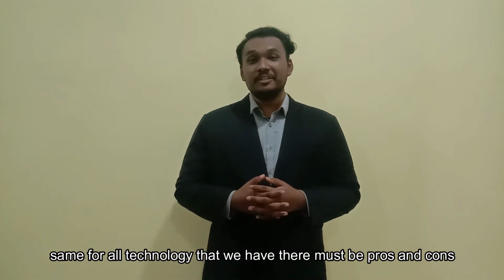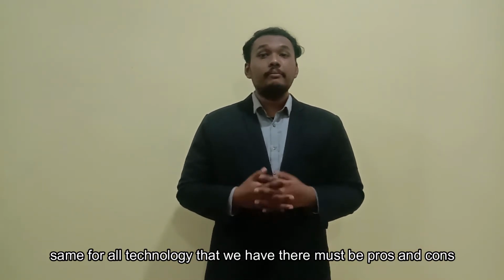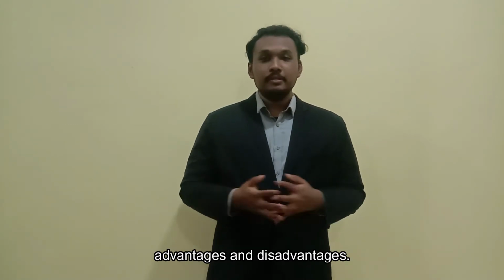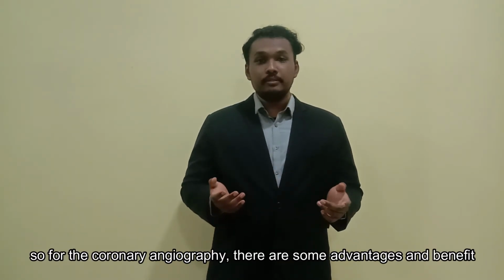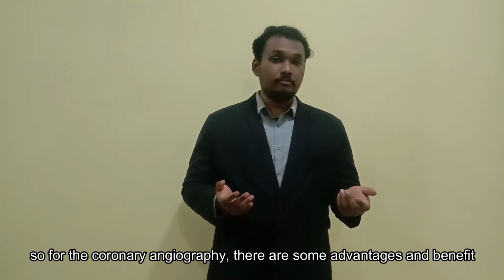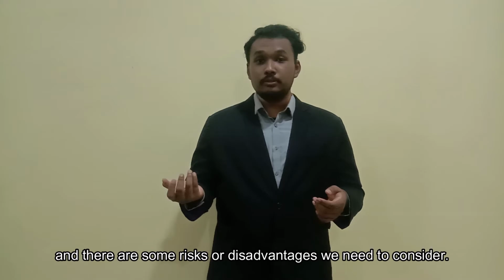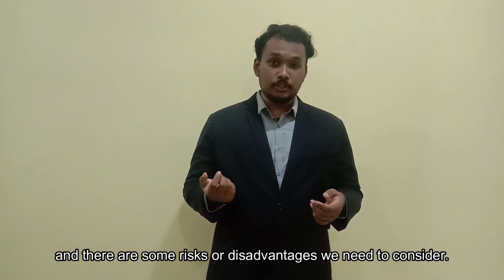Same as all the technologies that we have, there must be pros and cons, advantages and disadvantages, right? So for coronary angiography, there are some advantages that we benefit from, and there are some risks or disadvantages that we need to take into account when doing this procedure.